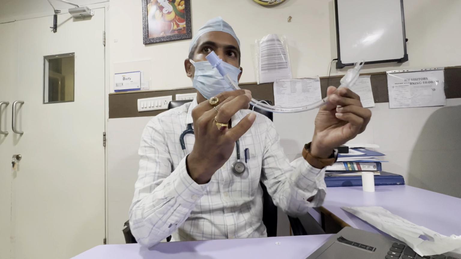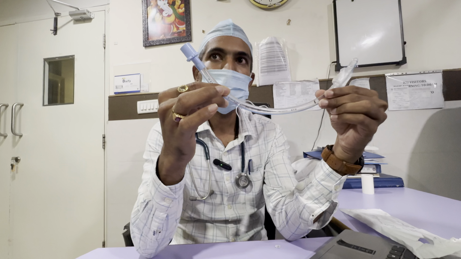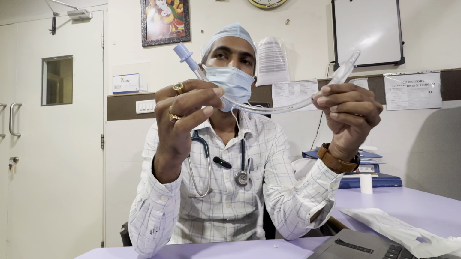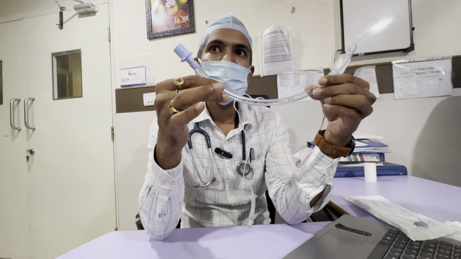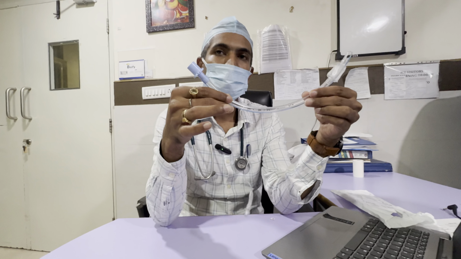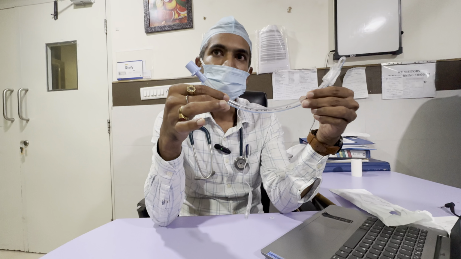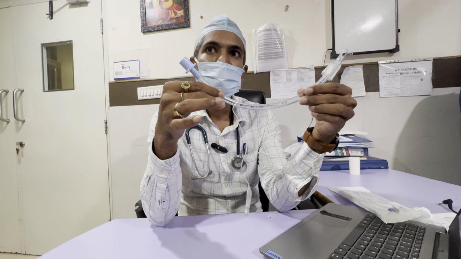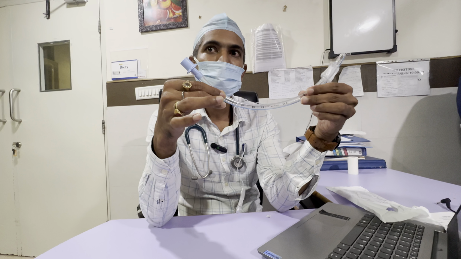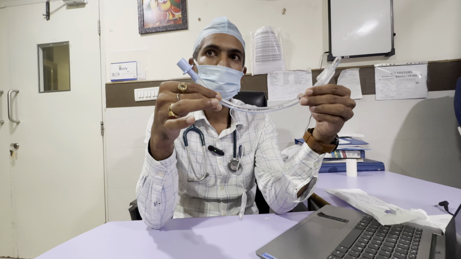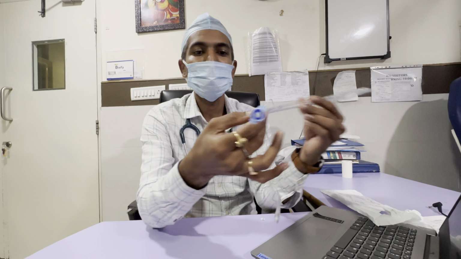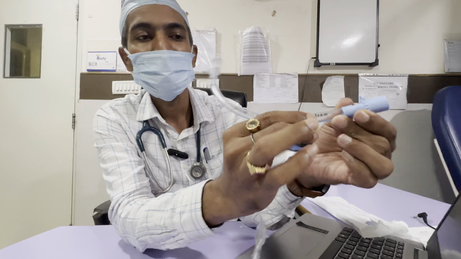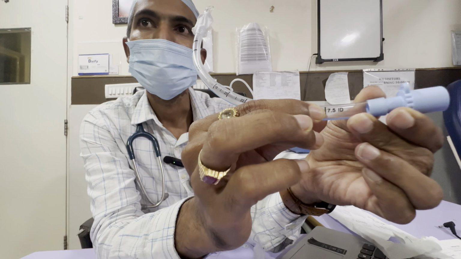This we call the tube. This is the pathway for air to move into the lungs. There are different sizes and different lengths. The internal diameter ranges from 2 to 12 size. Usually in women we use 7.0 to 7.5 and in men 7.5 to 8.5. This is the average. What I am showing is the 7.5 ET tube.